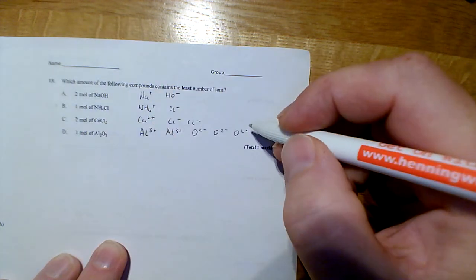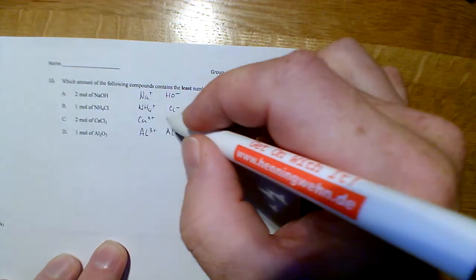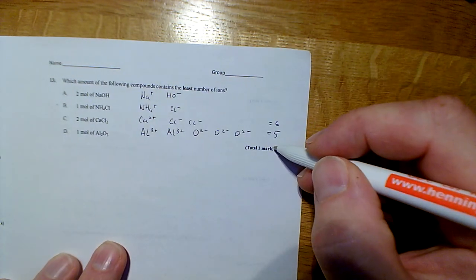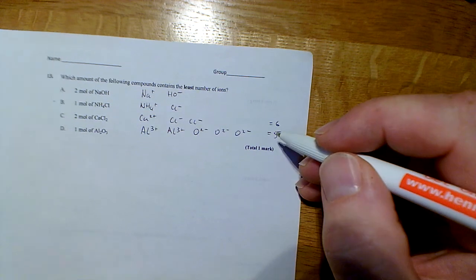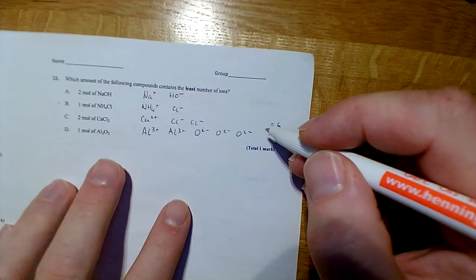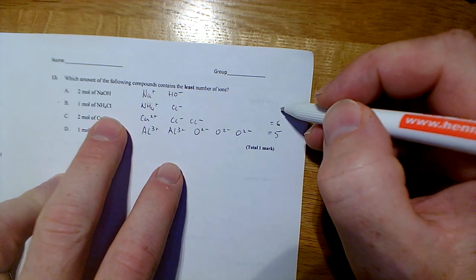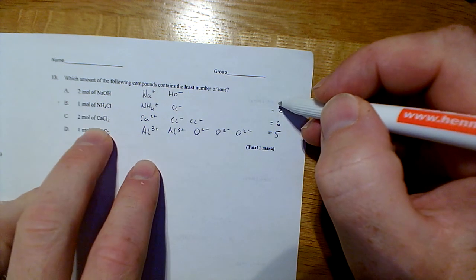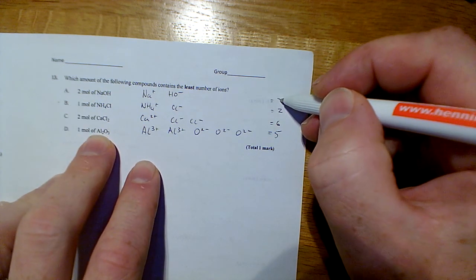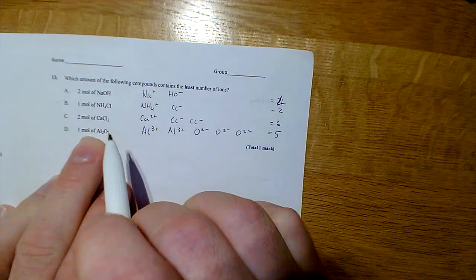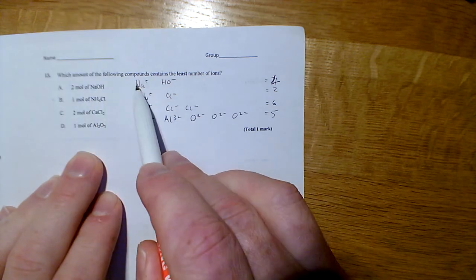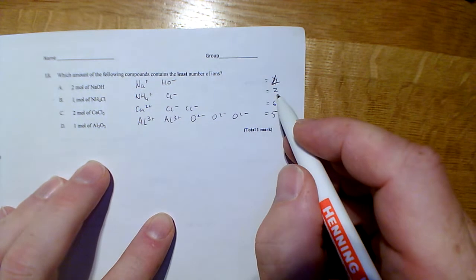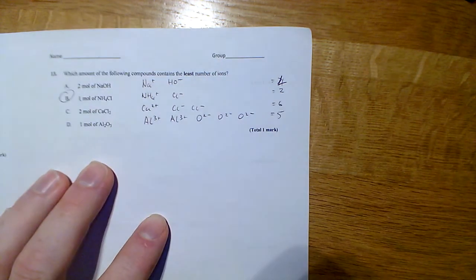2 moles of that is 2 times 3, which is 6 moles of ions, if you like. This one, there's 2 times 1, and this one is 2 times 2, which is 4. The reason it's 2 times 2 is the number of moles times the number of ions. Number of moles times the number of ions. So the one with the fewest is this one, which is the right answer.